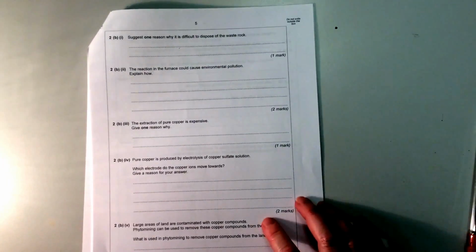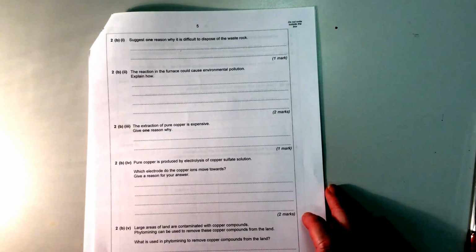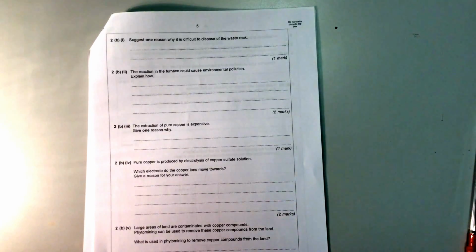So what does it say? The first reason is, suggest one reason why it's difficult to dispose of the waste rock. So why is it difficult to dispose of the waste rock? Right, now for this one, it is quite an easy one. What you have to think about here is this fact that waste rock takes up an awful lot of space, and it's really hard to dispose of something that takes a large space up. So that's the main reason. So it takes up a large amount of space.